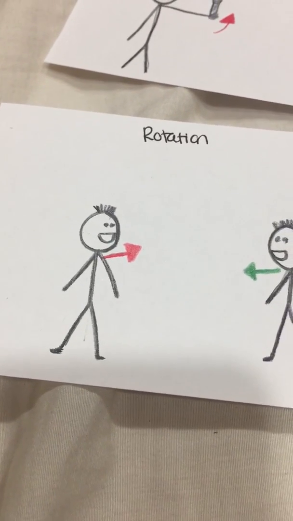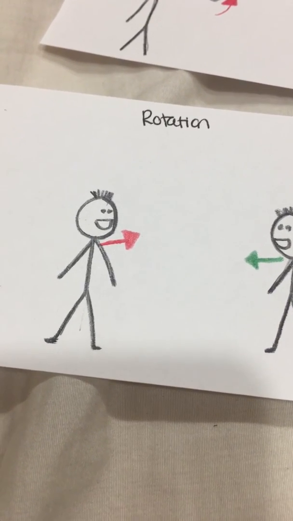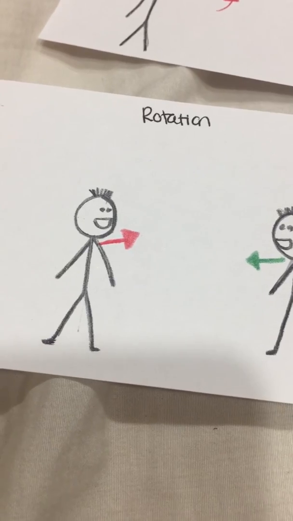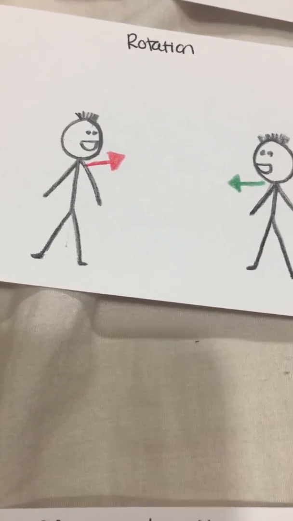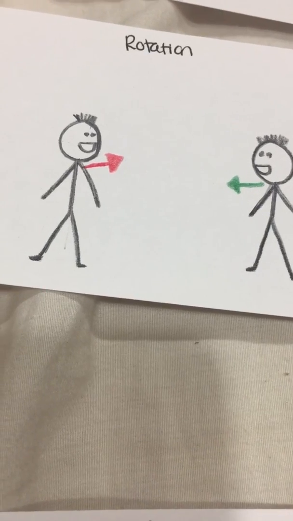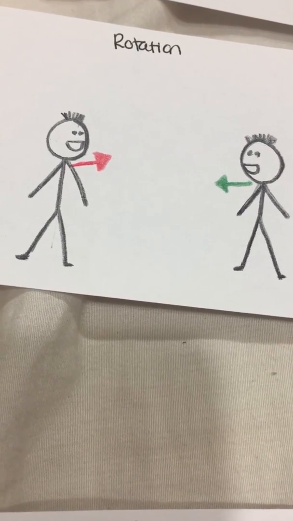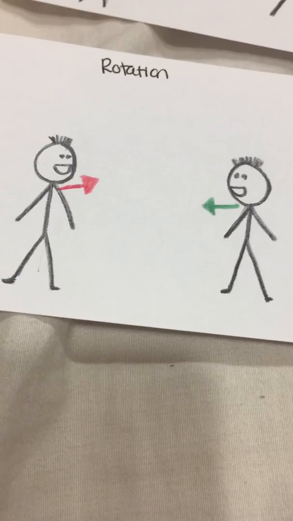And next we have rotation. So rotation is the movement in which bones spin on a longitudinal axis. So Bob is rotating his neck by moving it to the right and to the left evenly without tilting his head and keeping his shoulders still.